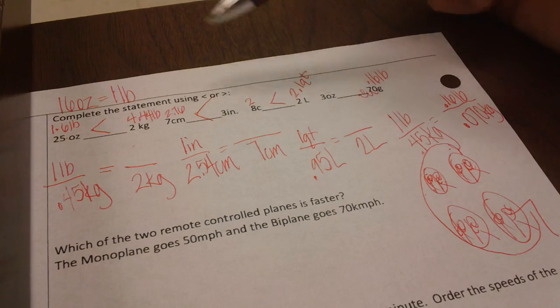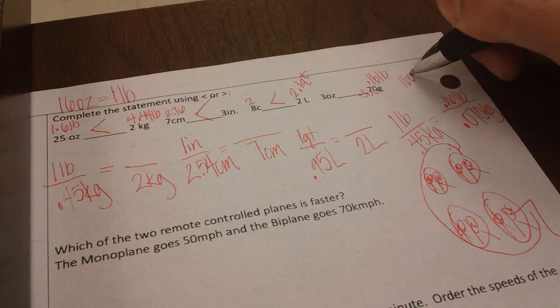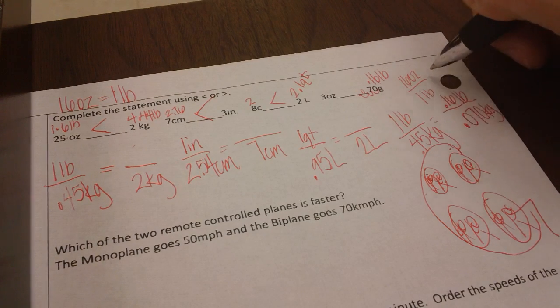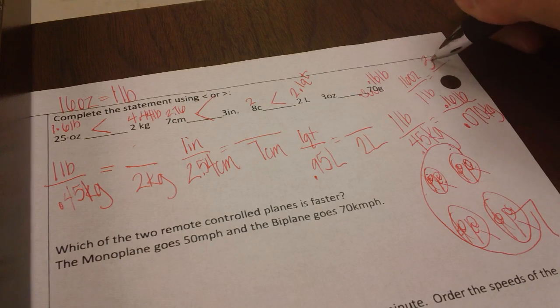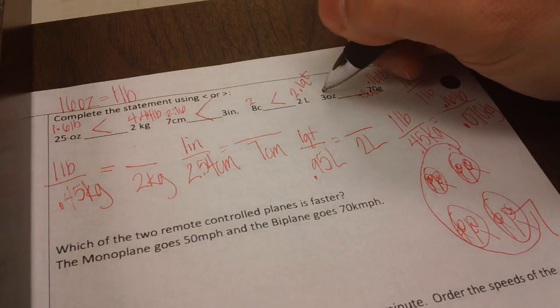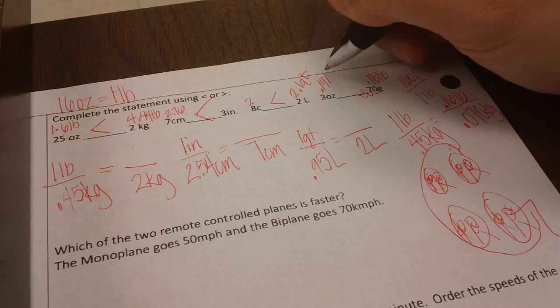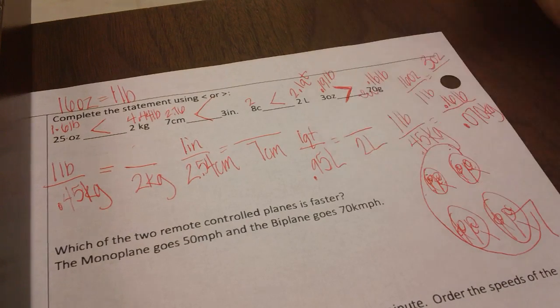And again, I need to use the fact that 16 ounces is 1 pound, so that I can figure out 3 ounces. 3 times 1 divided by 16 gives me 0.19 pounds. So 3 ounces is greater than 70 grams.